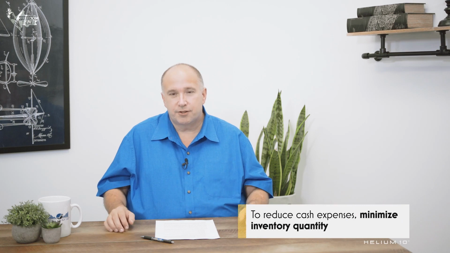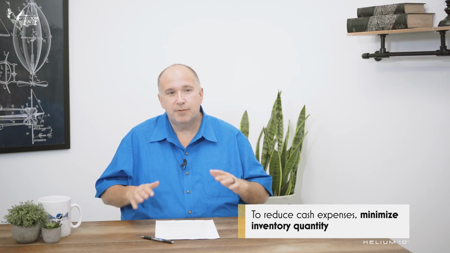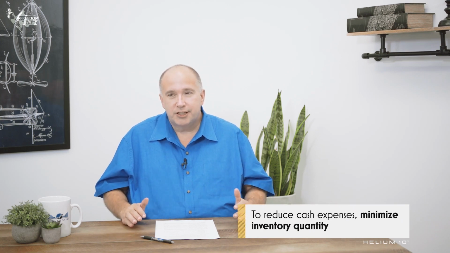At the end, I'm going to give you a couple of references that you really should take a hard look at as well to supplement your learning here. So let's take a look at 10 ways that you can actually increase your cash flow. The first thing is to minimize inventory. If you can minimize your inventory, you can improve your cash flow.